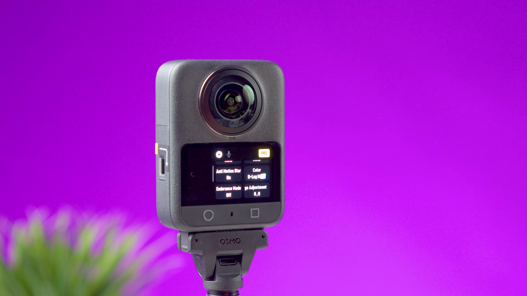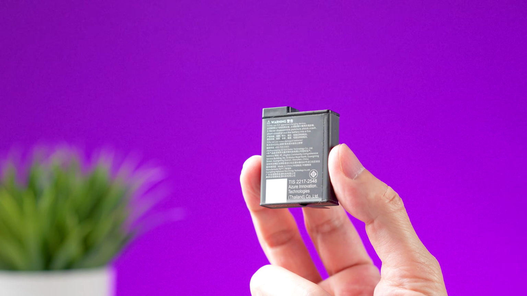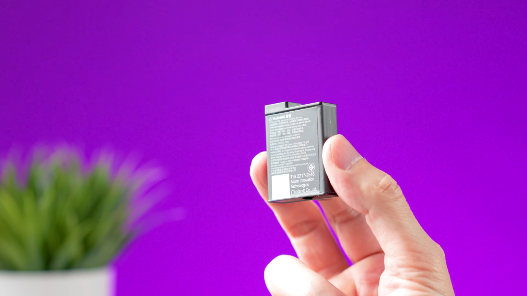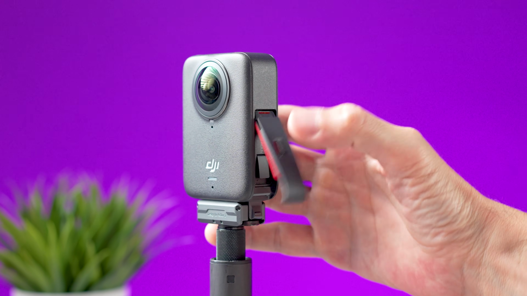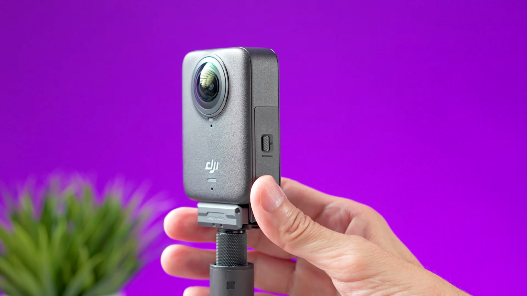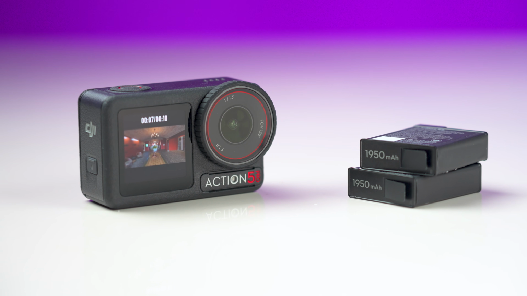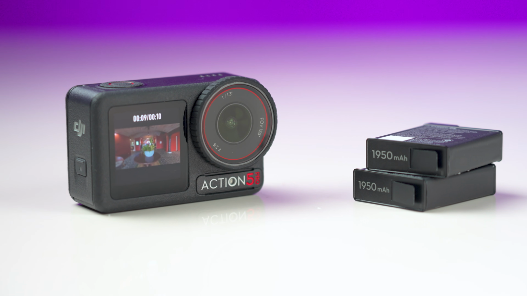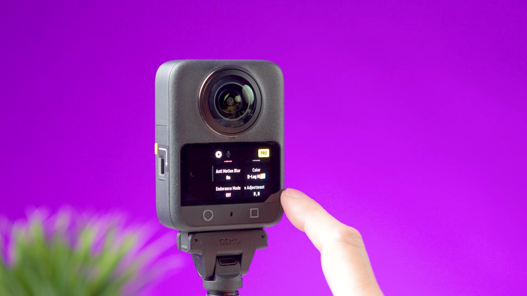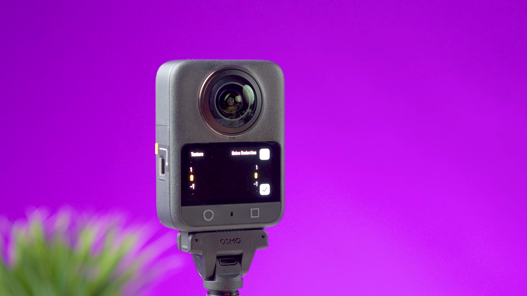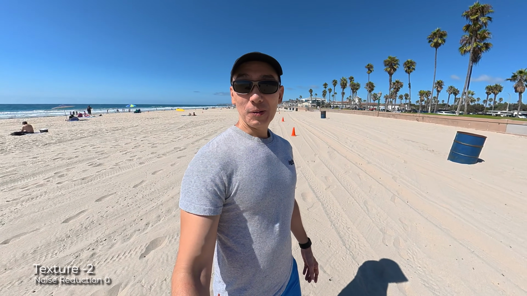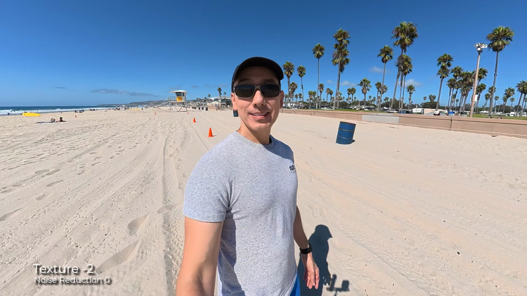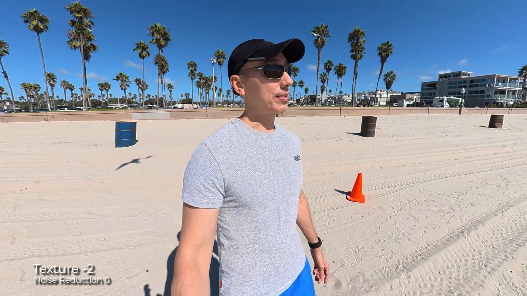Next, we have Endurance mode, which is a battery saver mode, and I prefer to have it off to avoid a few limitations that it has, and instead, I just carry a few extra batteries in my backpack. And in case you didn't know, the ones from the DJI Action 3, 4, and 5 Pro are fully compatible with the Osmo 360. On the last option, you have texture and noise reduction. Texture controls the sharpness, and for this kind of camera, it's better to use -2, and for the noise reduction, I just leave it at 0.